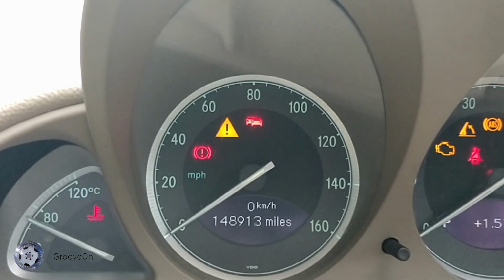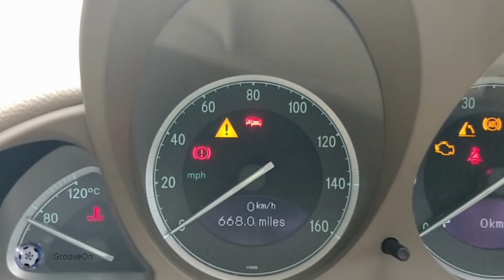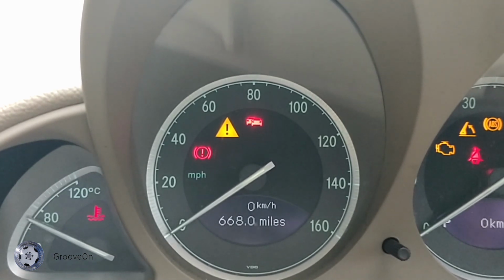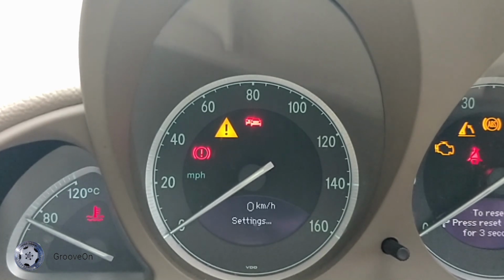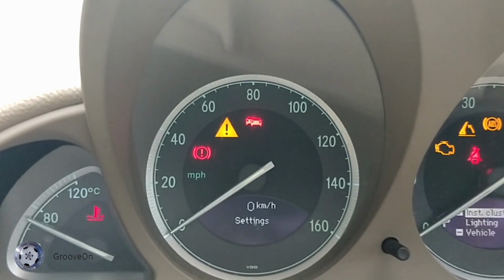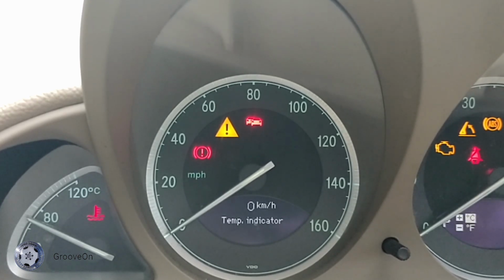If I press the up arrow on the left hand side of my steering wheel, this should say kilometers. There she goes. So now I'm reading kilometers an hour as opposed to what the miles an hour was. So I'm going to go back because I don't want that. So back into settings, back into instrument cluster, press up again, past that because we've done the temperature. I want to leave it at centigrade.